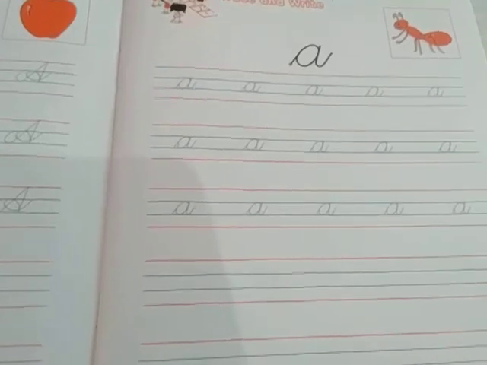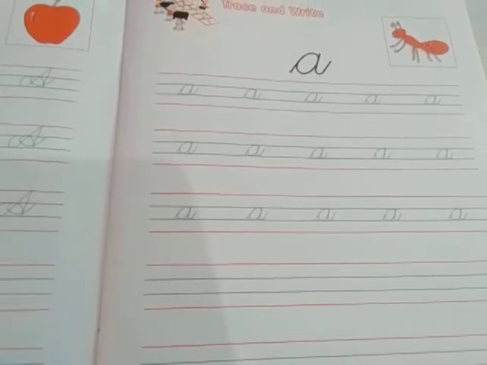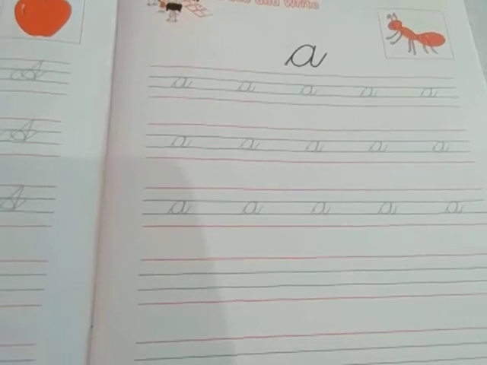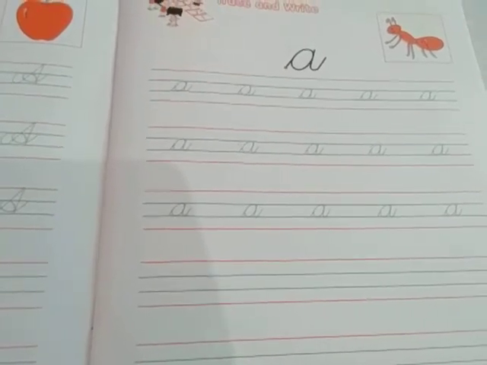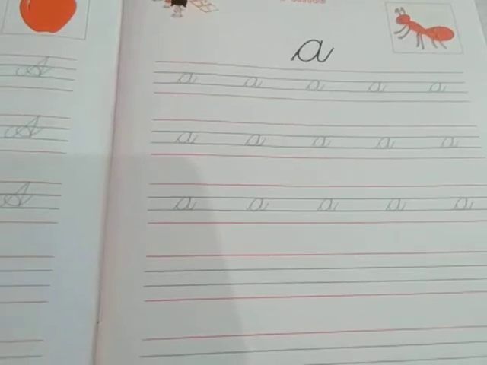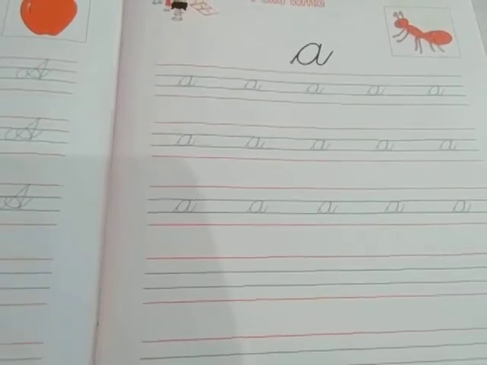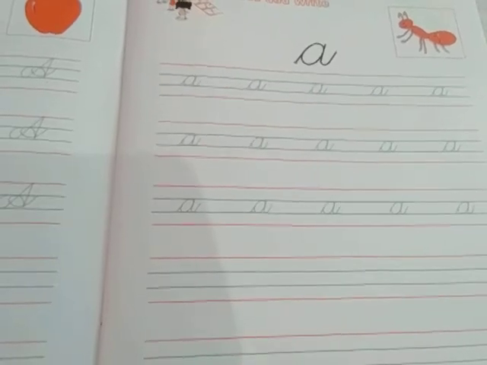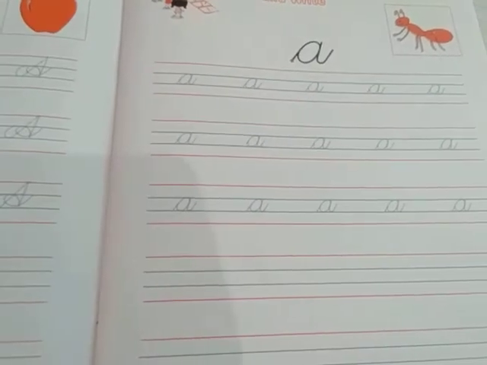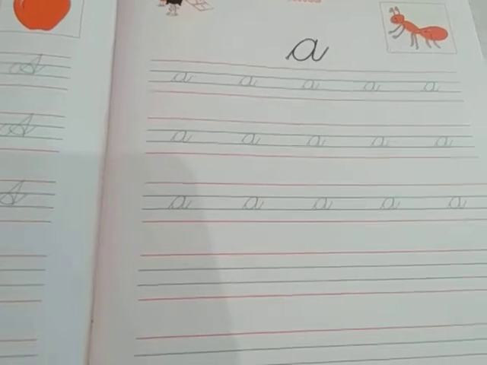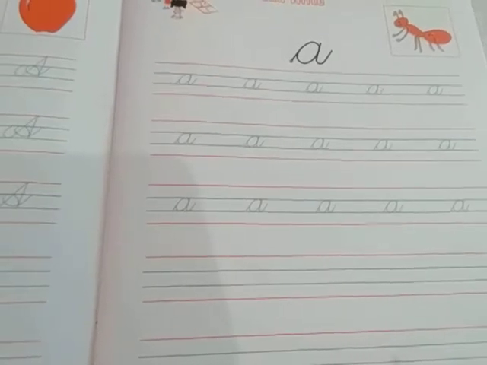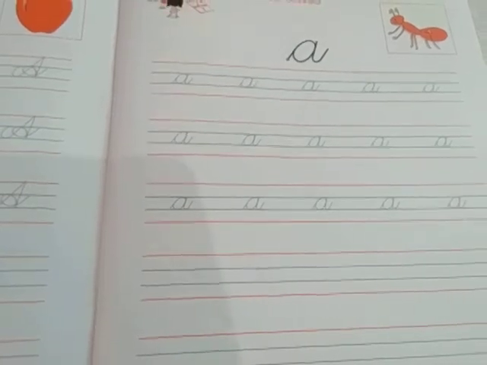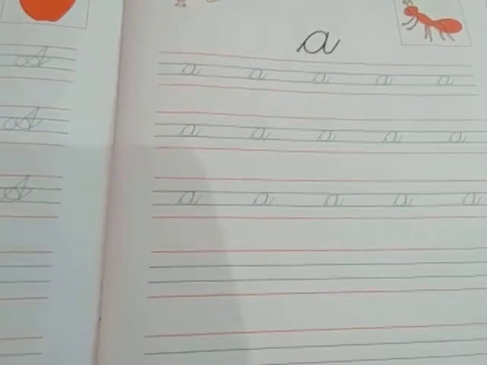Good morning KG2. This is your handwriting practice class and today we are going to learn cursive letter A. That day I had told you that if you write C first, you will be able to write many letters after that. In the same context, I'm going to show you how C will help you in writing A.